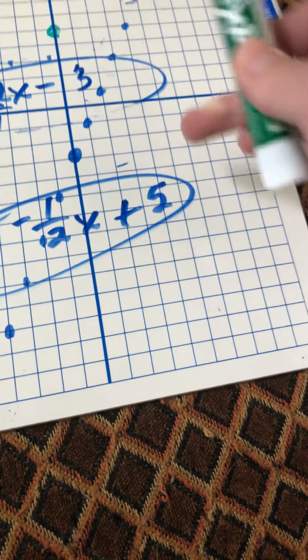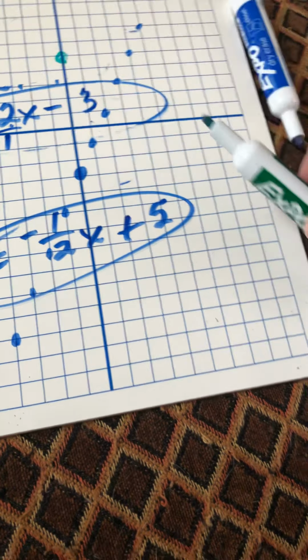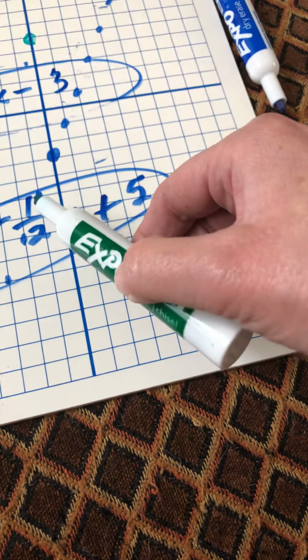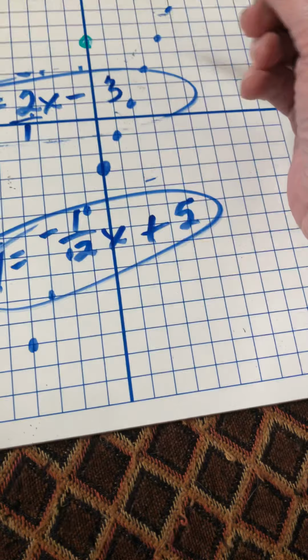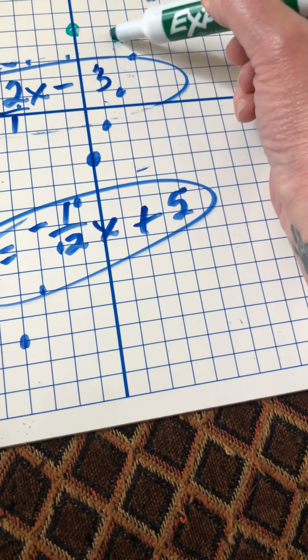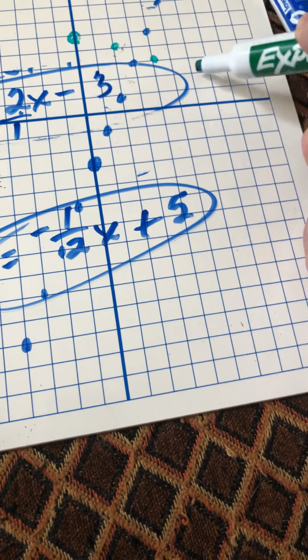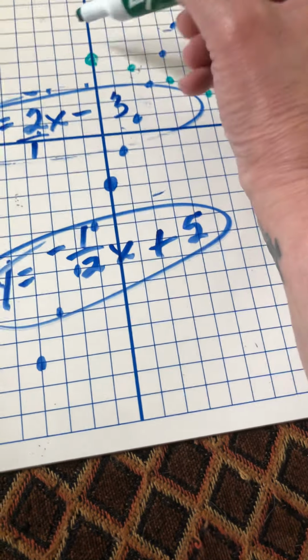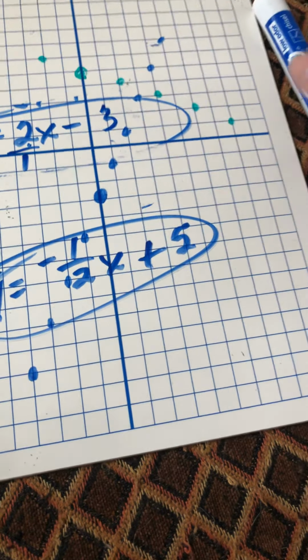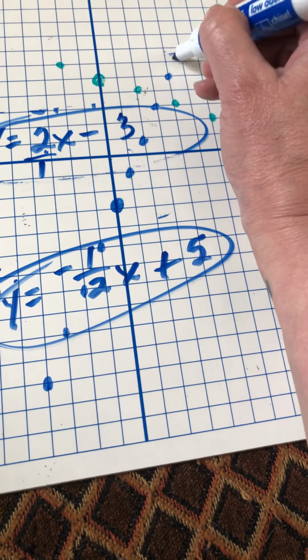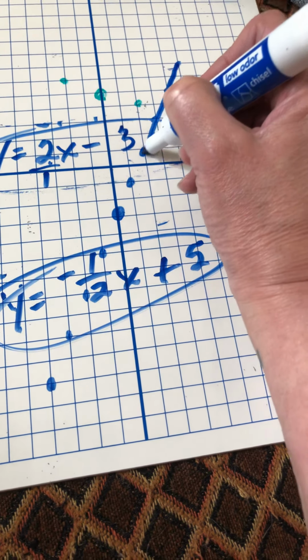It's a negative slope. The y's are going to decrease. Vertical change of 1, horizontal change of 2. 1, 2, 1, 2, 1, 2. Now for this one, I do want to connect with a solid line because this is going to be important to see.